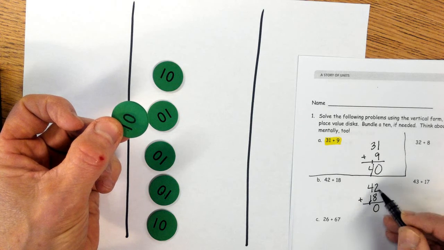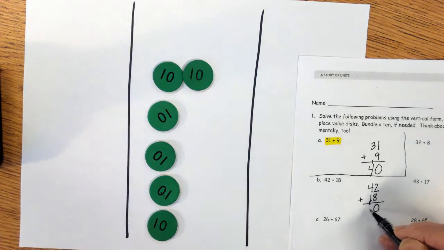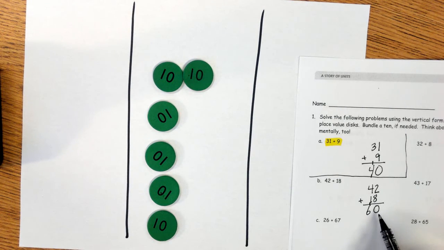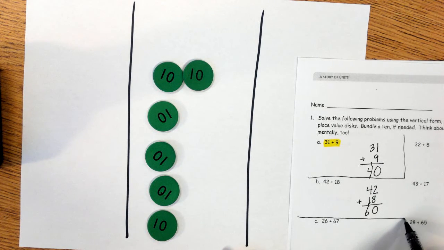And you can see it there. 4 plus 1 is a total of 6. 6 tens, 0 ones, otherwise known as 60. So 42 plus 18 is 60. So this is how we're introducing ourselves and introducing second graders to this method of adding 2-digit numbers.